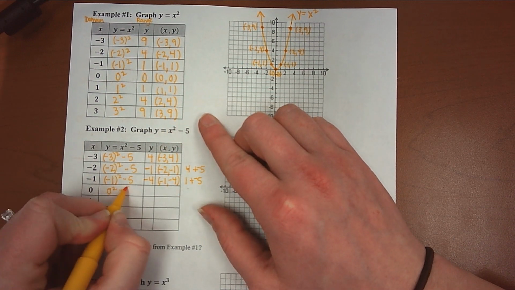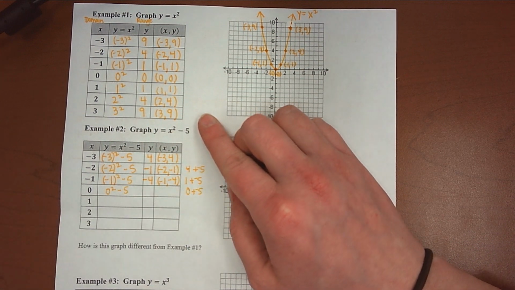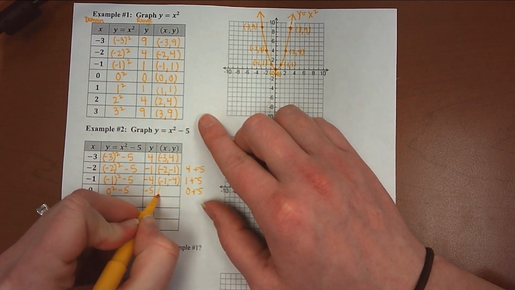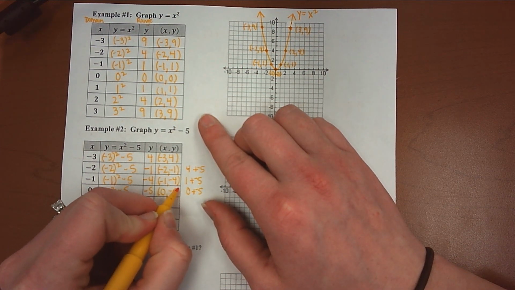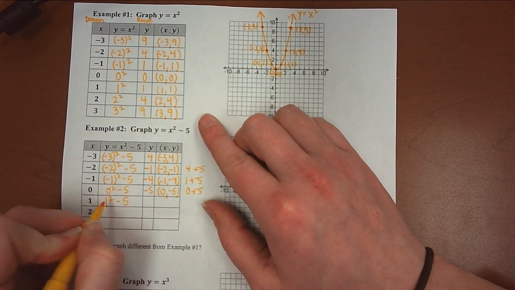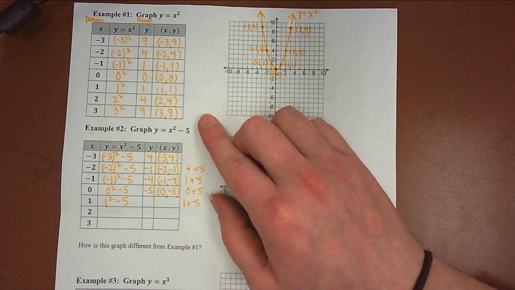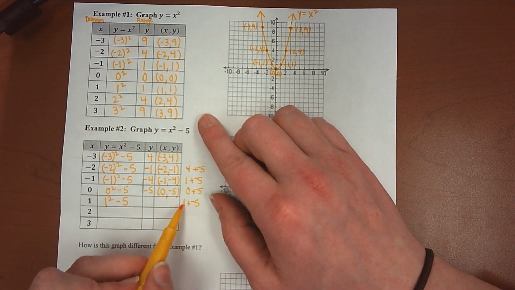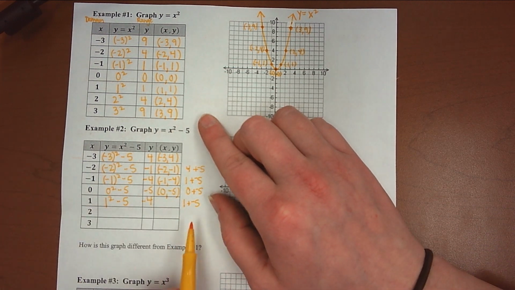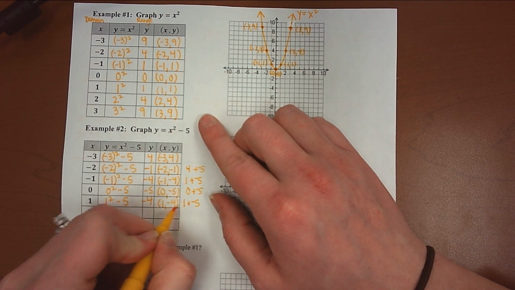0 squared minus 5, 0 minus 5. We add the opposite, or copy, change, and 0 plus -5 is -5. So my next ordered pair is 0, -5. 1 squared minus 5. This is 1 minus 5. I copy, change, or add the opposite. Signs are different, so I subtract. 5 minus 1 is 4. Keep the sign with the number with the greater absolute value, which is -4. And I have 1, -4.